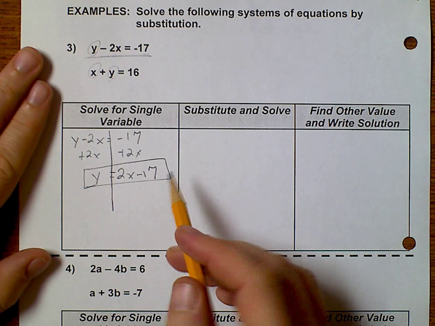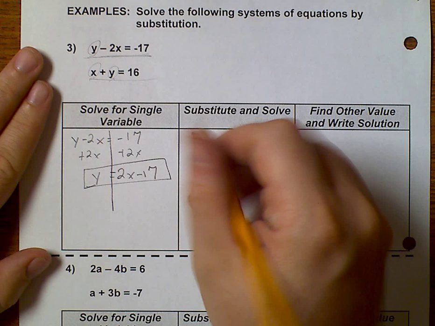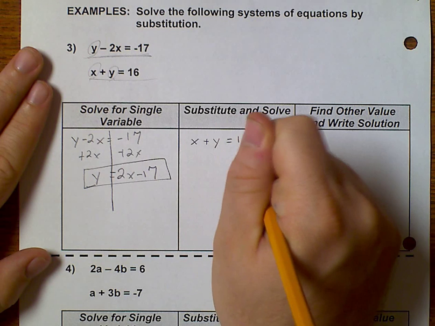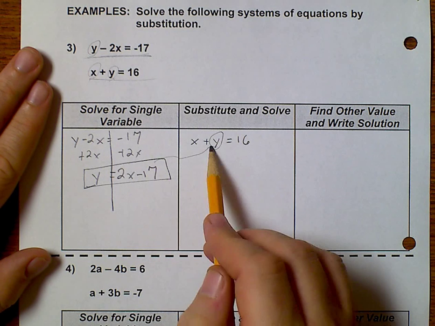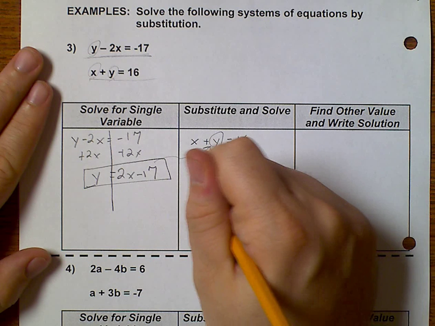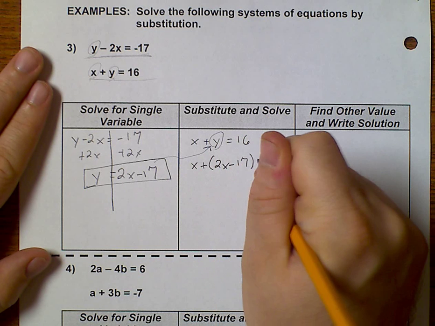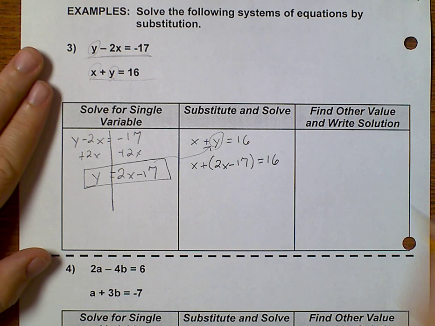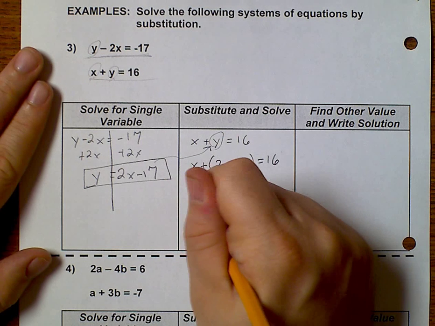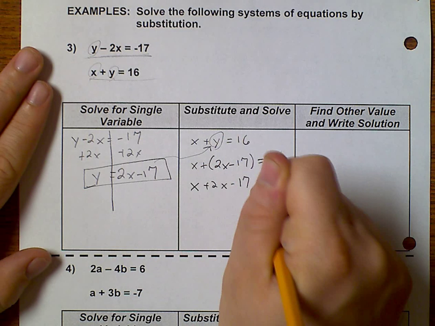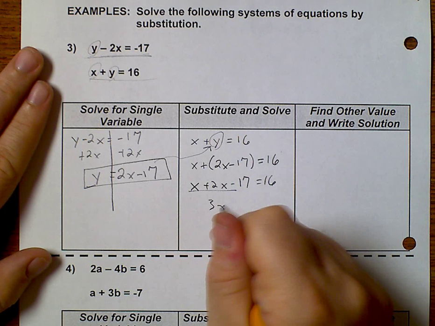Now I'm going to substitute and solve. So anywhere I see y, I'm going to replace it with this. Go ahead and start with this: x plus y equals 16. And now I'm going to replace this y with what I got over here. So x plus 2x minus 17 equals 16. Turns out I don't need these parentheses. So this is just x plus 2x minus 17 equals 16. That gives me 3x minus 17 equals 16.